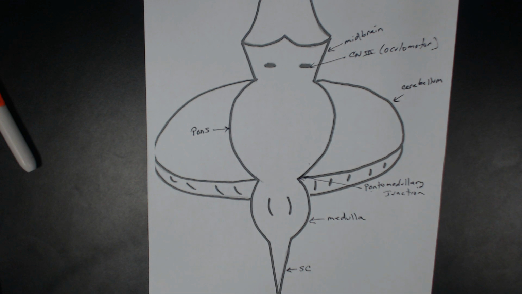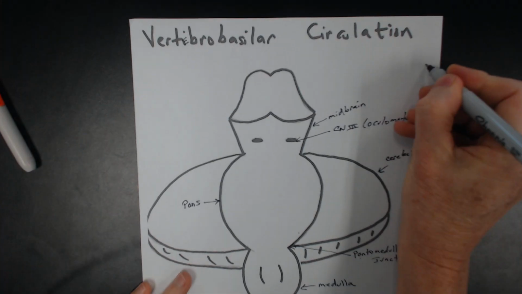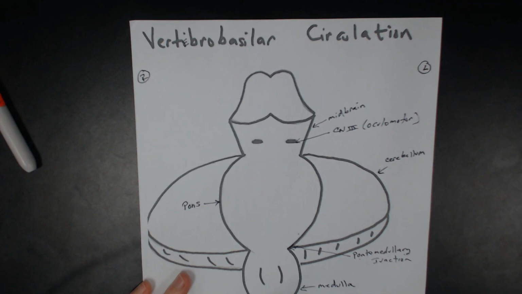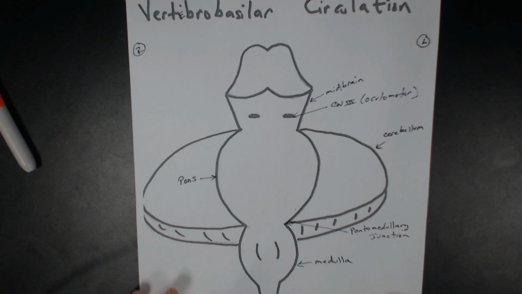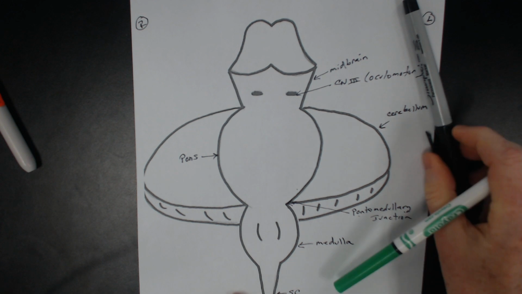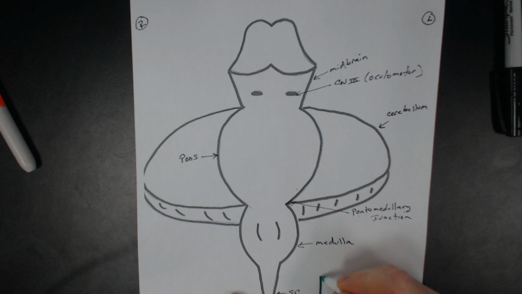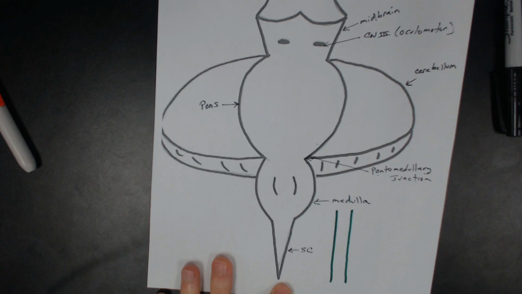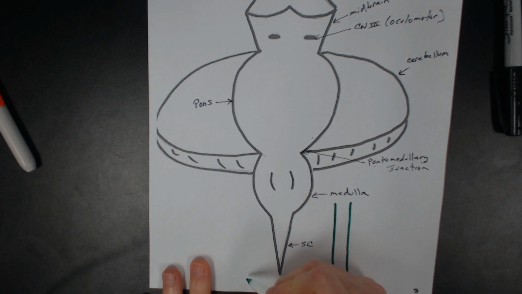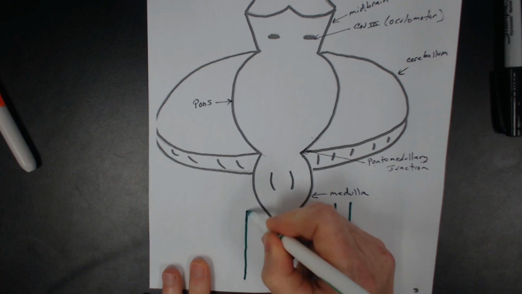And as I said before, the vertebral arteries, so let me label this here. So this is going to be the left side, and this is going to be the right side. Just want to make sure that you're oriented. And then coming up here, you have your vertebral arteries. So you have vertebral artery on the left side, and you have a vertebral artery on the right side coming up.